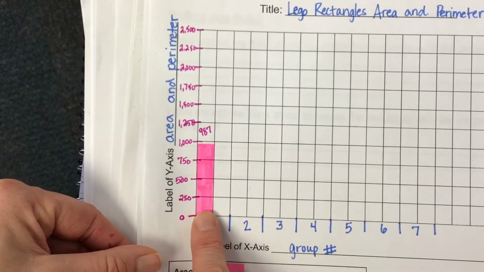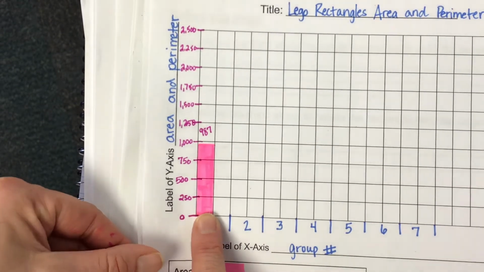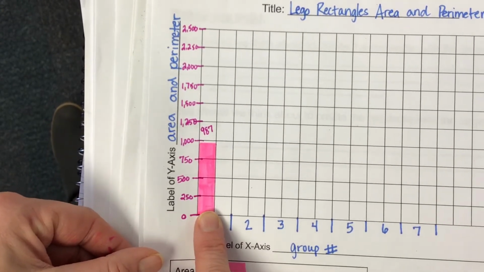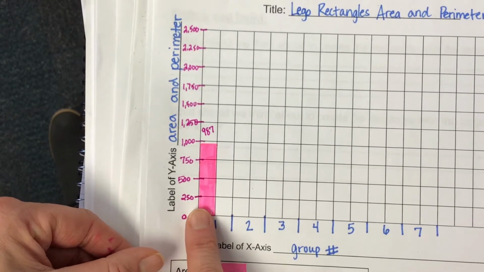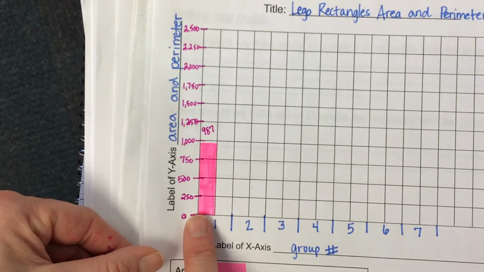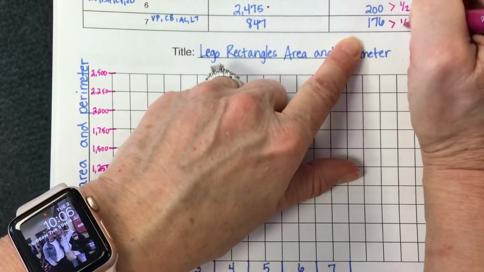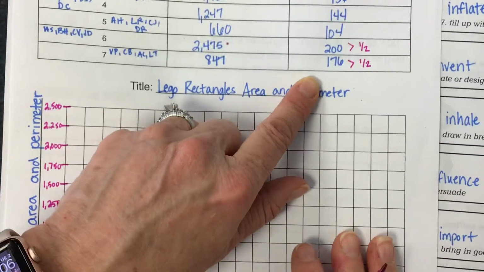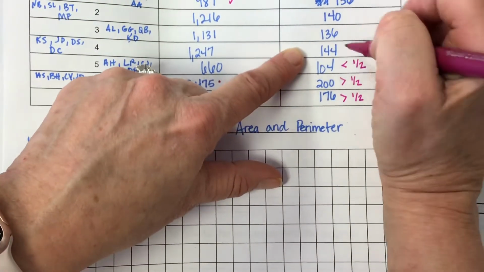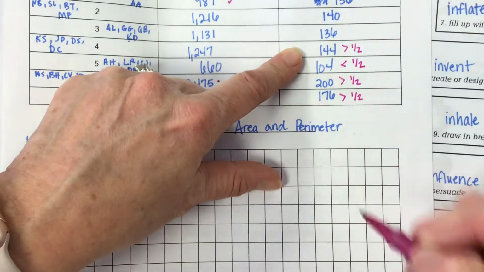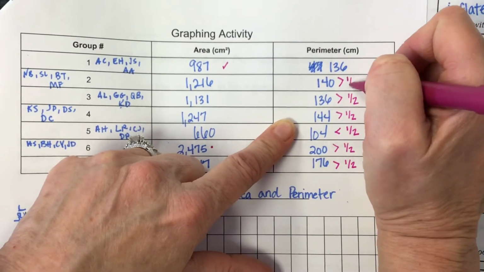What's halfway to 250? Halfway to 250. 125. 100 is half of 200 and 25 is half of 50. So anything over 125 is more than half. So 104 is less than half, and everything else is over half. Okay?